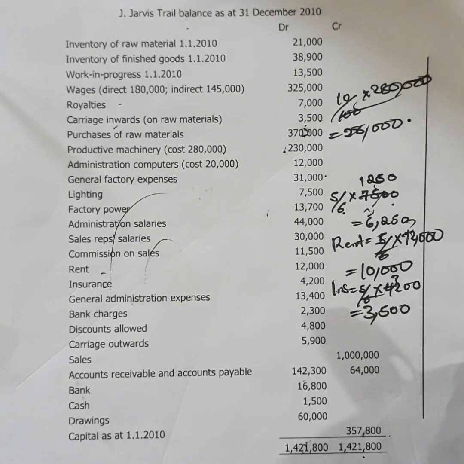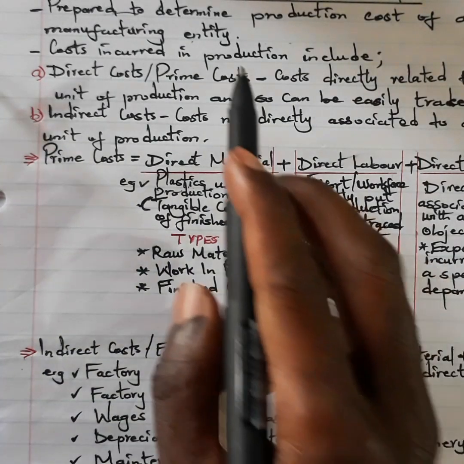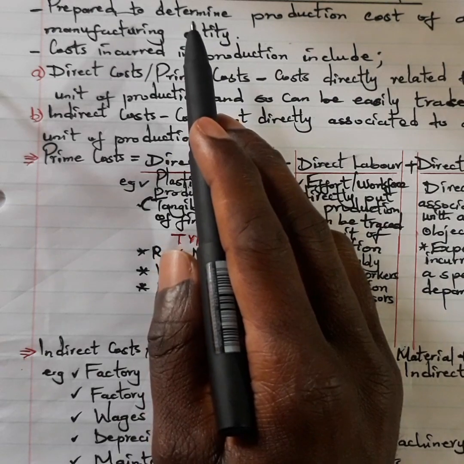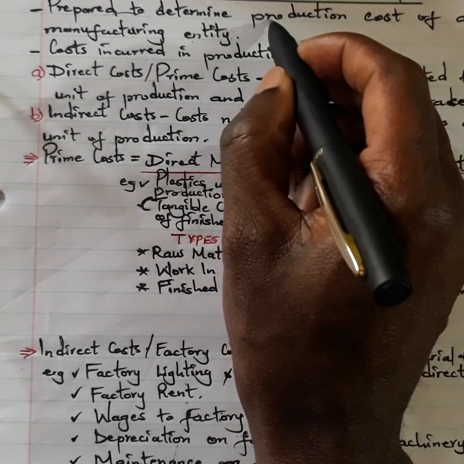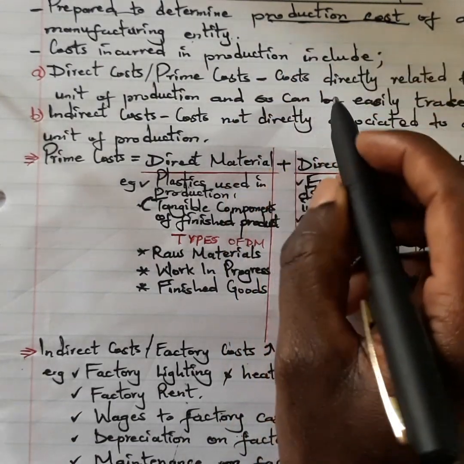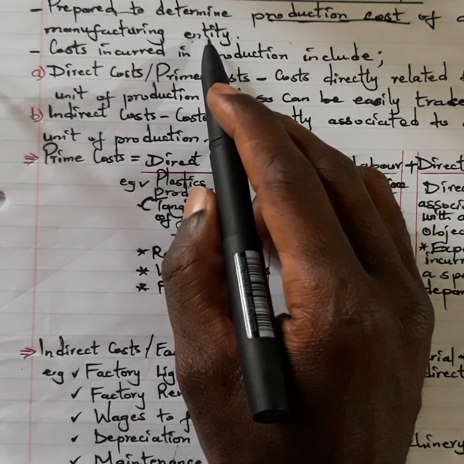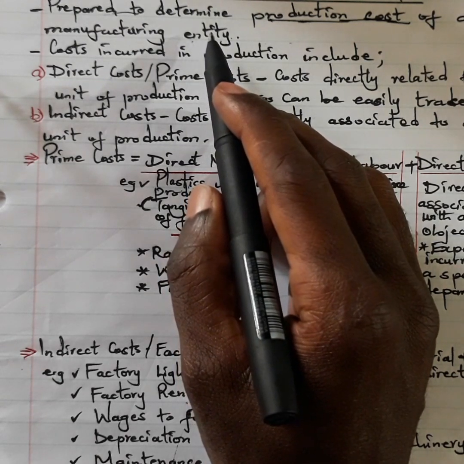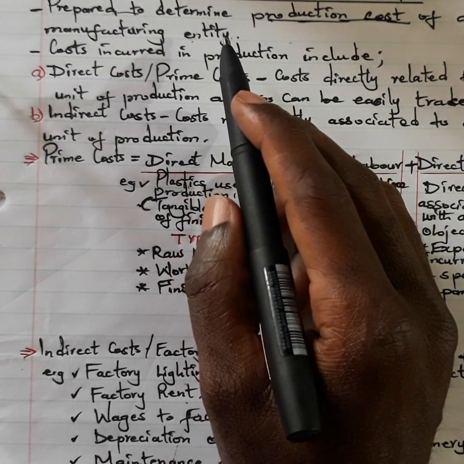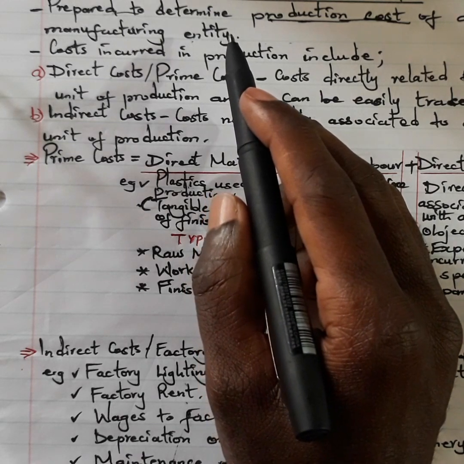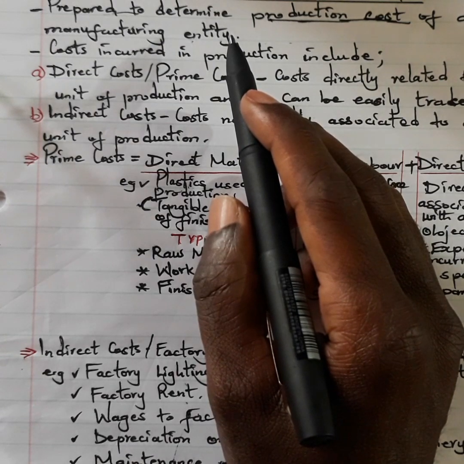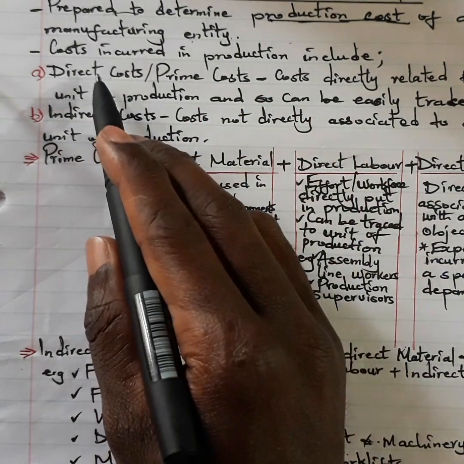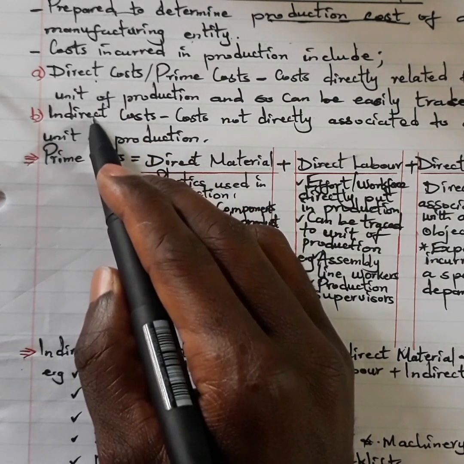And maybe just to have an overview of what we are going to do, I want us to examine the meaning of a manufacturing account, which is actually prepared to determine the production cost of a manufacturing entity. That is, we want to establish which costs a particular business entity incurred. And when you talk about various costs in a manufacturing business, we are talking about direct costs and indirect costs.